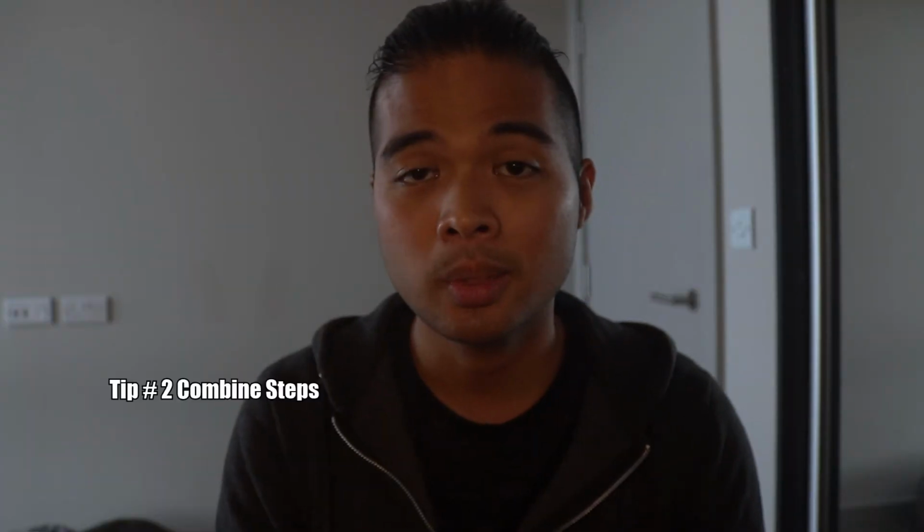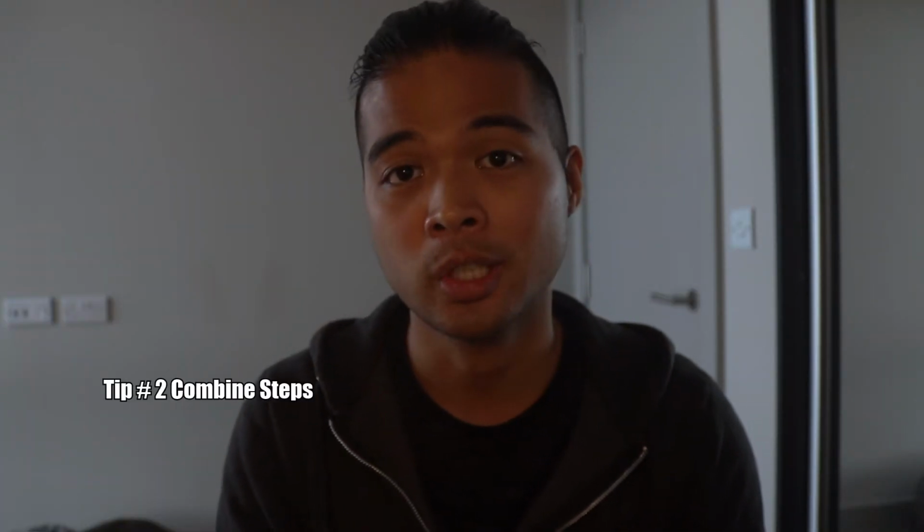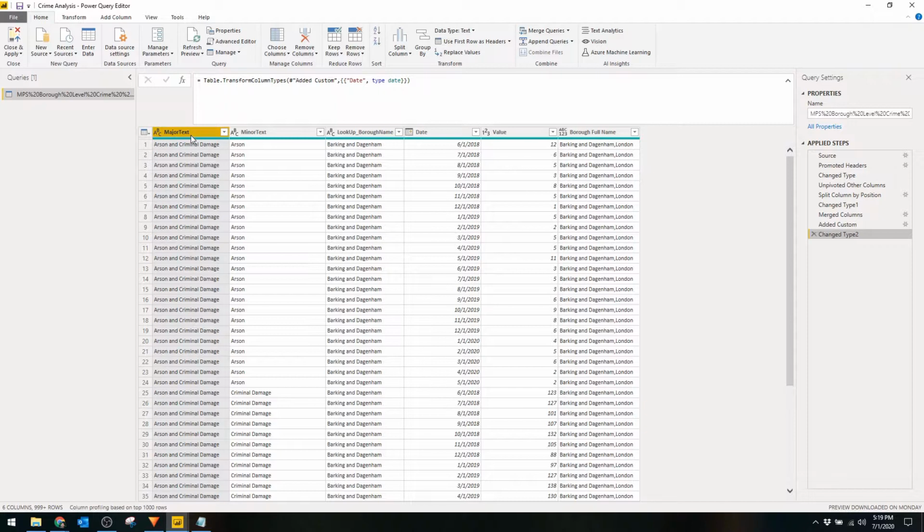The second tip is to combine similar actions or steps. So you'll notice that when you make a transformation in your Power Query window, it adds a step to the applied steps window. Each step is an action, which is essentially a history of actions that you have done to transform your data. So as you can already imagine, if you have a query with a lot of transformation steps, you can easily get lost in it. Luckily, you can combine similar actions to decrease the number of steps in your query.